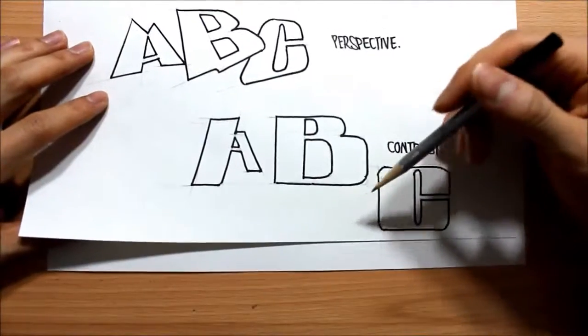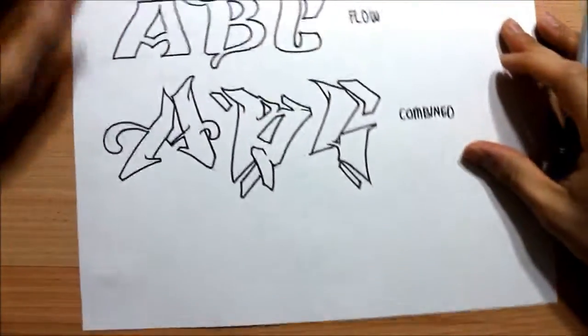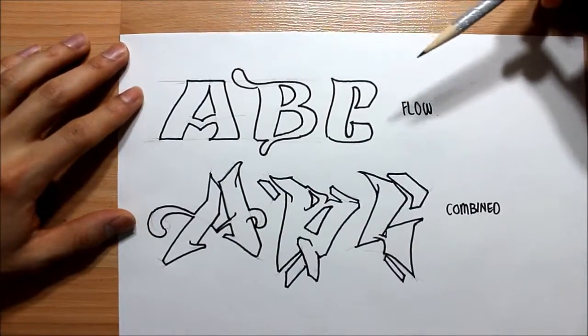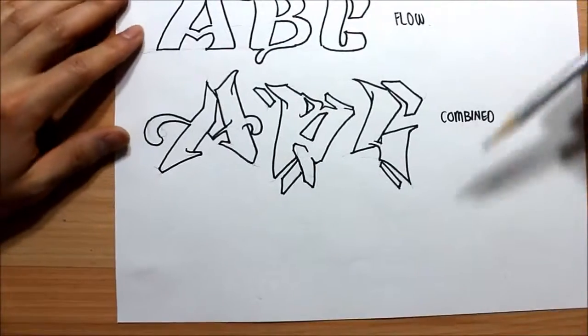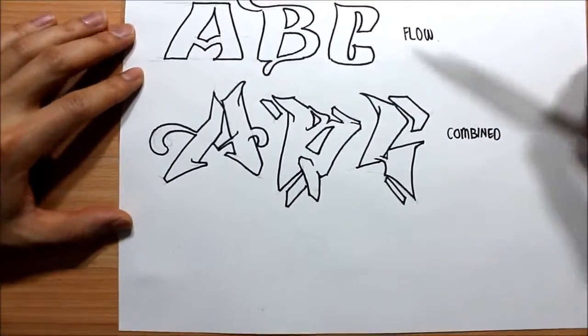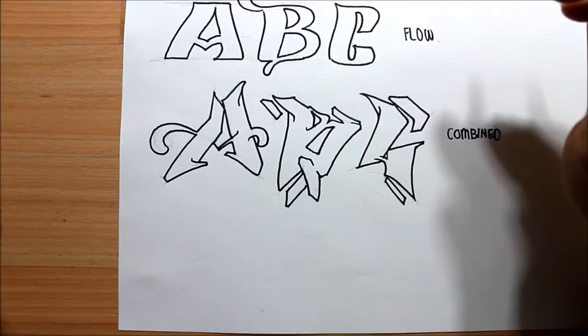You can do that to the different letters. Or you can apply flow to your letters like that. And if you combine one or two or three of them together, you'll get something completely different, like that. I hope that was helpful.